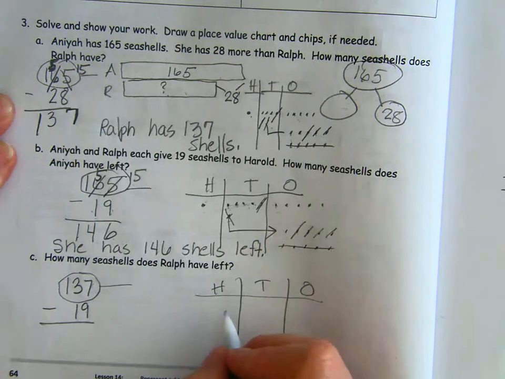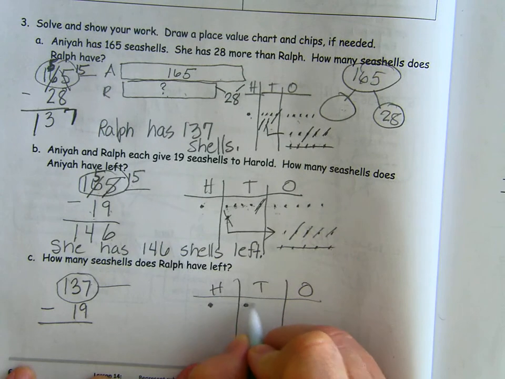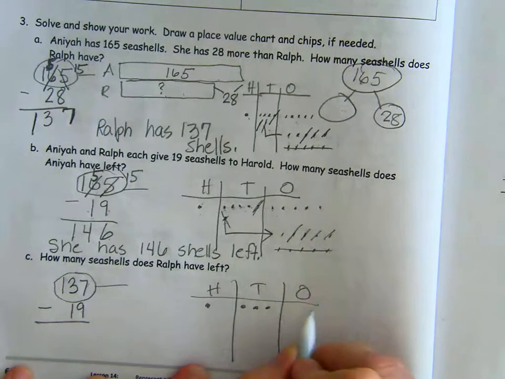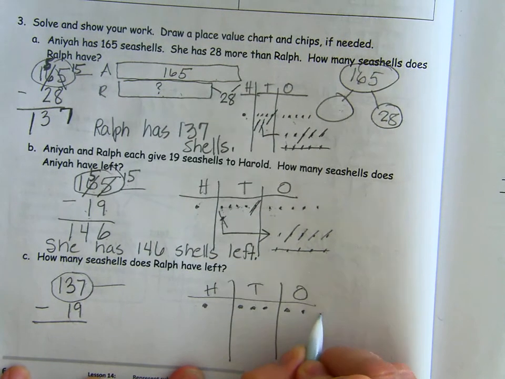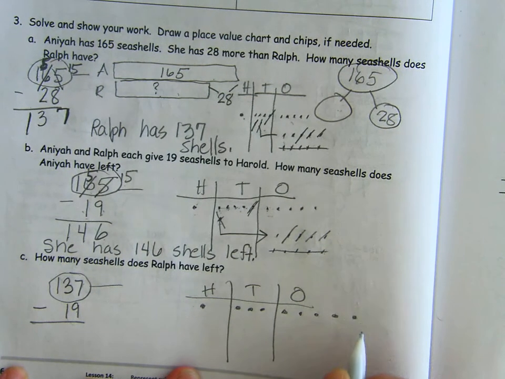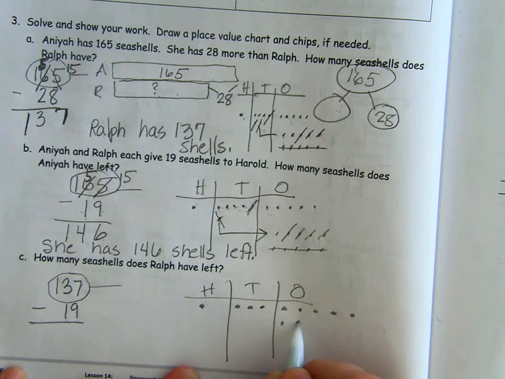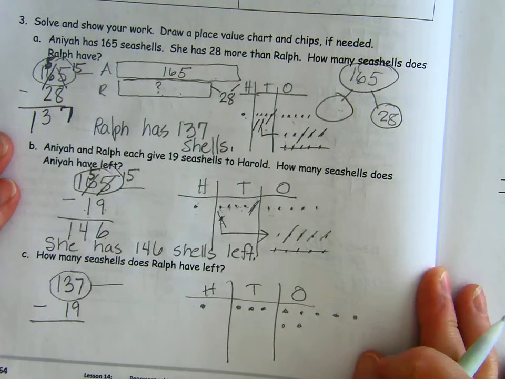I'm going to start by modeling 137: 100, 10, 20, 30, 131, 132, 133, 134, 135, 136, 137.